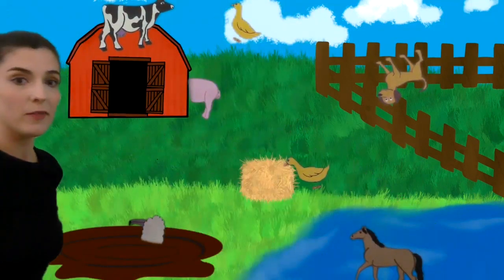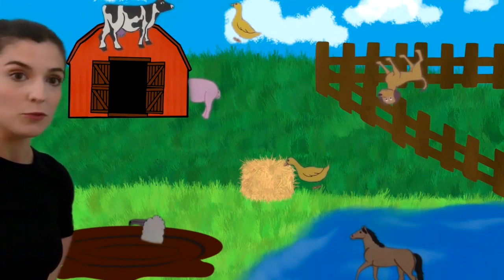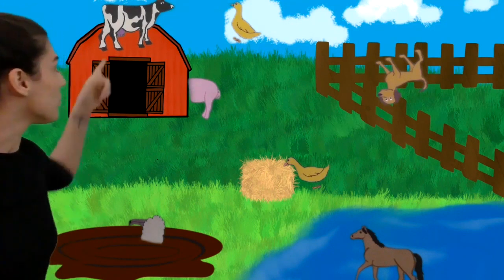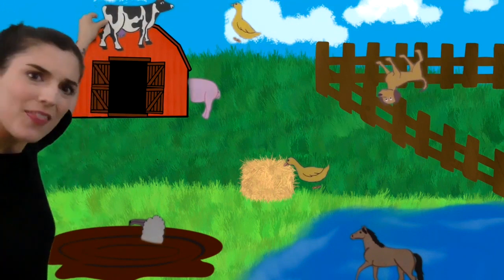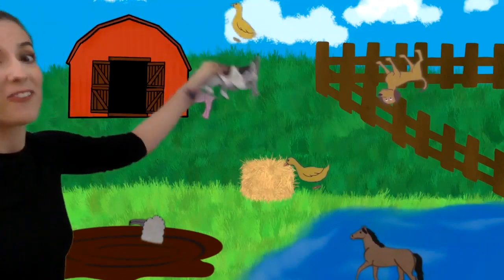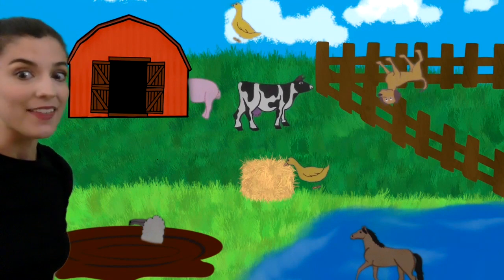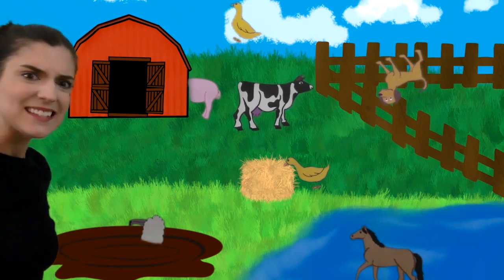And then I move out of the way and they take a little look and they start to direct me how to reposition the animals. So we might say, oh, the cow, he's on the barn. He doesn't belong on the barn. He should go in the grass. Who else is not in the right space? Yeah, that's right, this sheep. He's stuck in the mud.